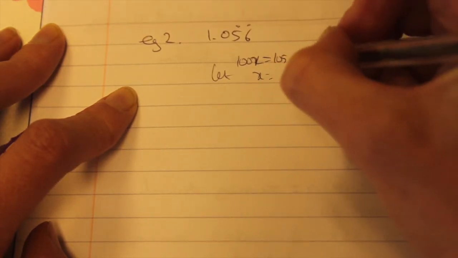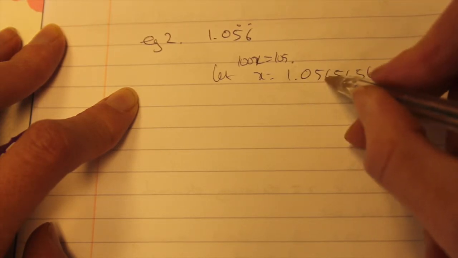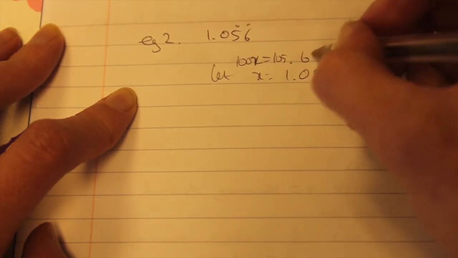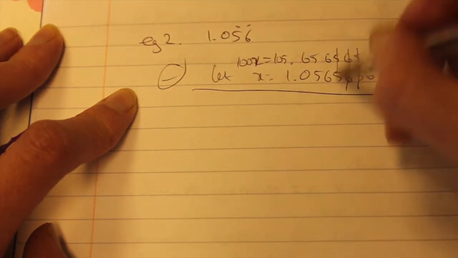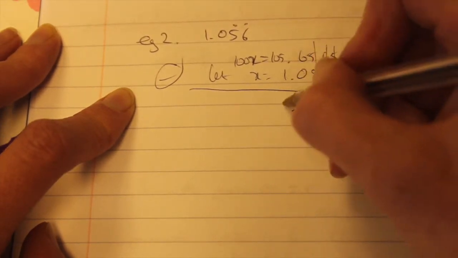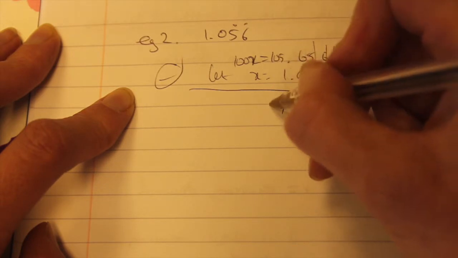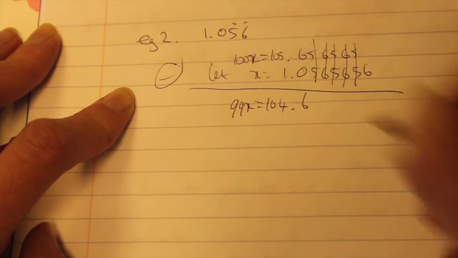So 105 point, make sure decimal points are in a straight line. And then, so it's 105.65, 65, 65, 65 recurring. And you subtract them. The recurring bits always knock off. 6 take away 0, 5 take away 1, and 10 take away nothing. 100 take away 1 is 99x.